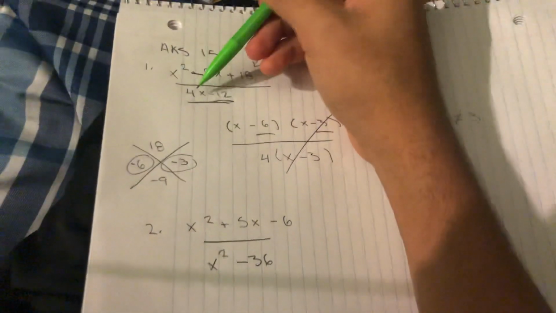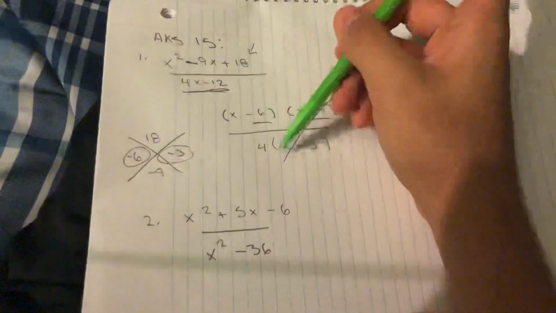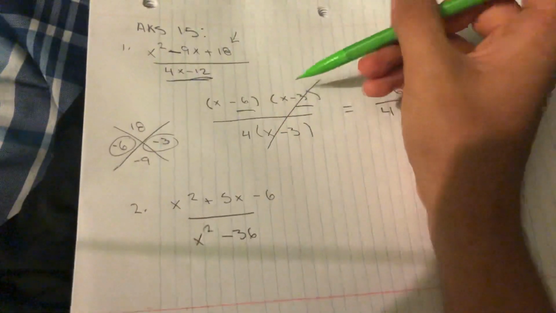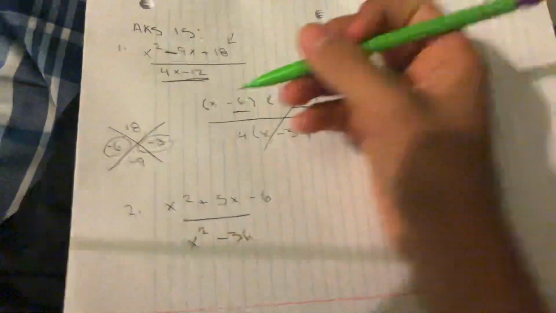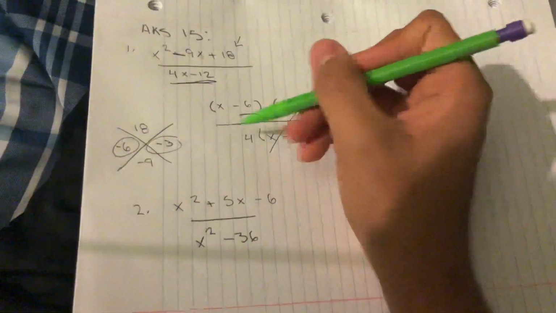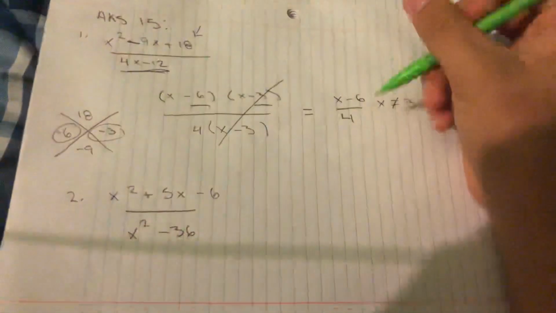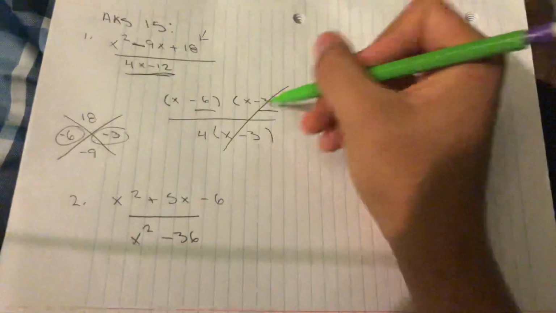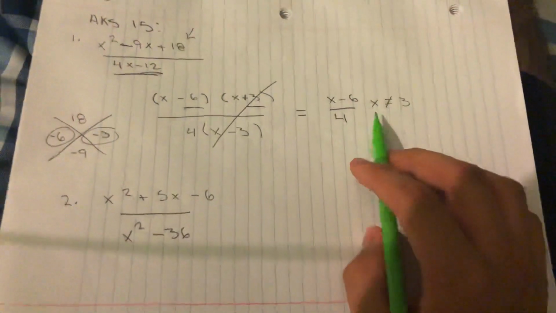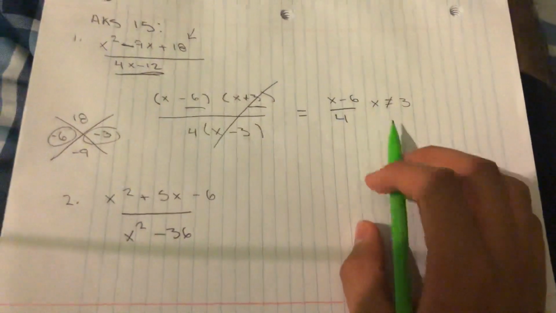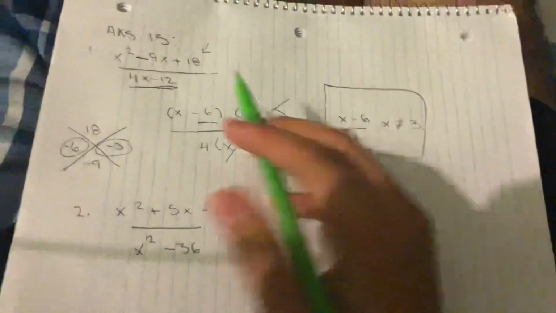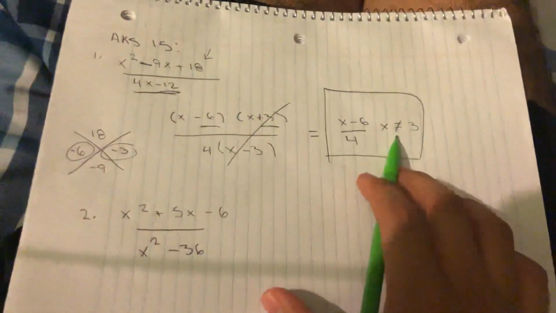And then this turns into 4 parentheses x minus 3. And then these cancel out because they're the same, x minus 3 and x minus 3. You'll be left with x minus 6 over 4. So we'll go right here. Since this is the answer, you will turn this into a positive and move it over here: x is not equal to 3. So this is your full answer from this all the way to this.